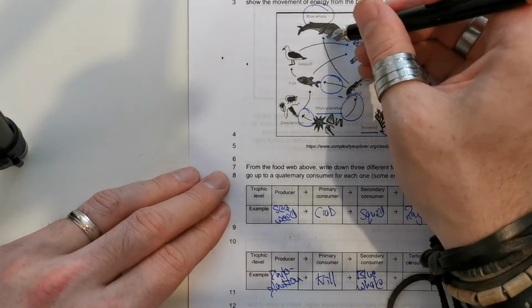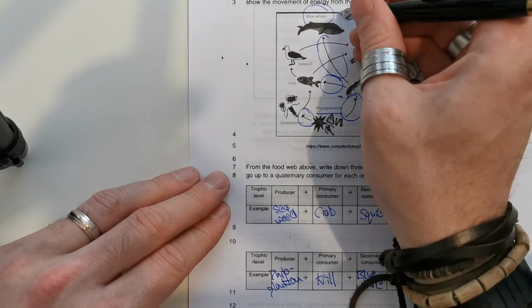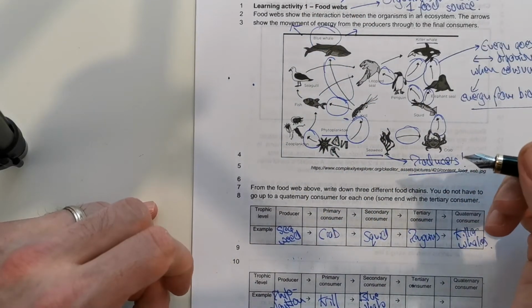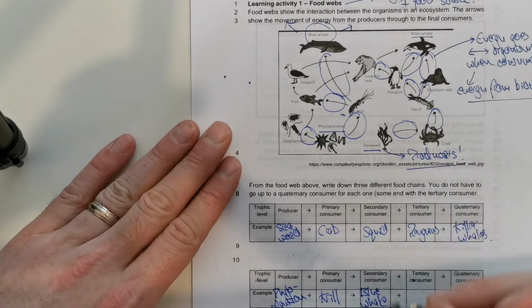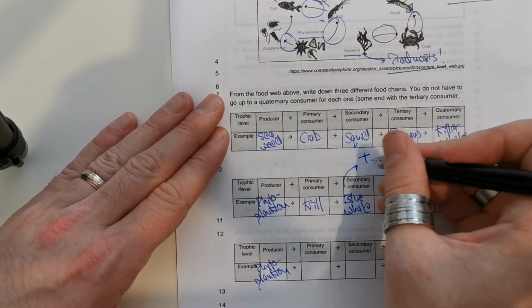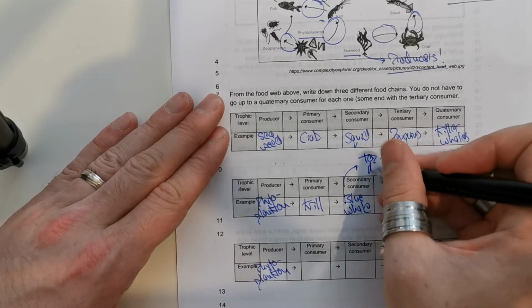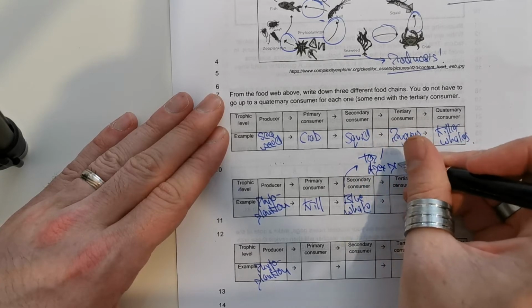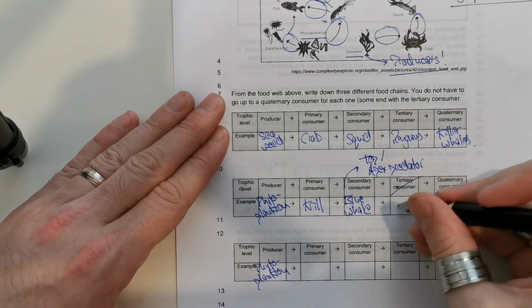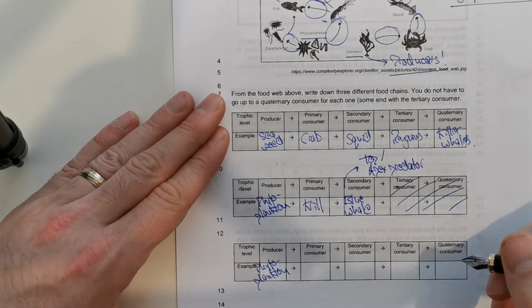Now, does anything eat the blue whale? Are there any arrows that go off the blue whale? No, there aren't. So that means this here is a shorter food chain. This is the end. This is the top, or our apex predator. So it's shorter than the other food chain. So we don't need these boxes.